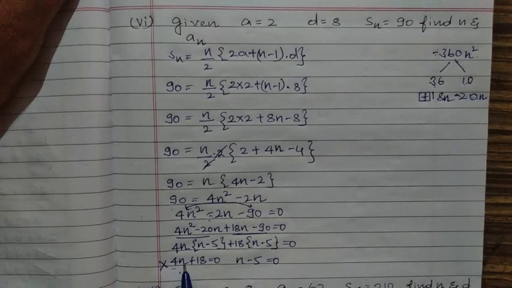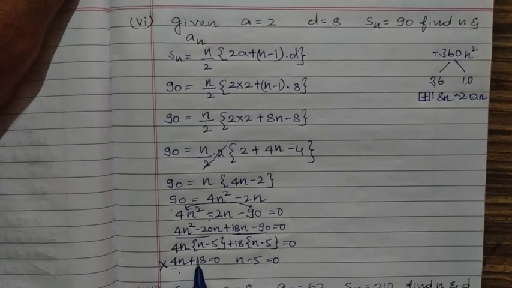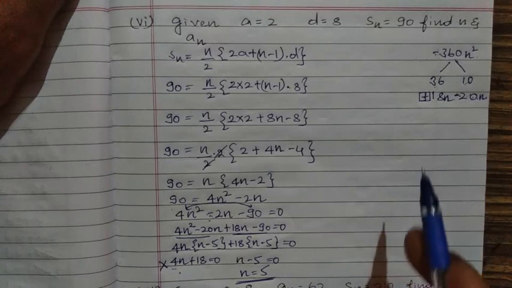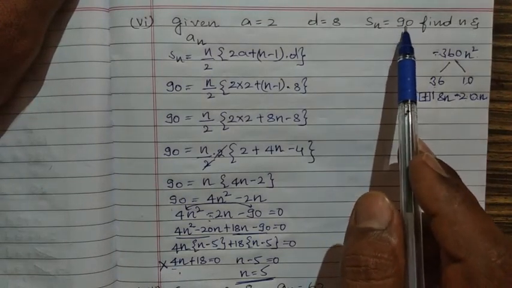See, if you take this, it becomes minus 18 by 4. Okay, simplify that, we will get 9 by 2. So minus 9 by 2 cannot be the answer. So it should be a whole number, our natural number. So n is equal to 5. So sum of 5 terms can become equal to 90. Yes, S5 is equal to 90. So we have found n.